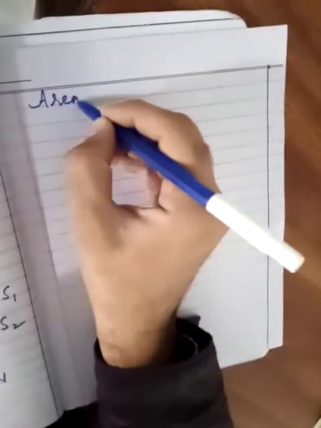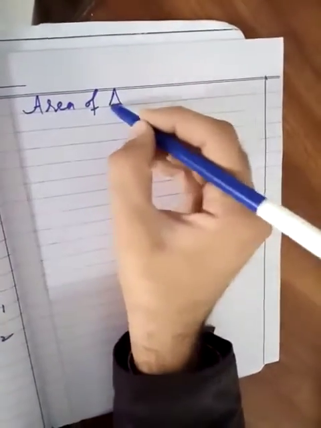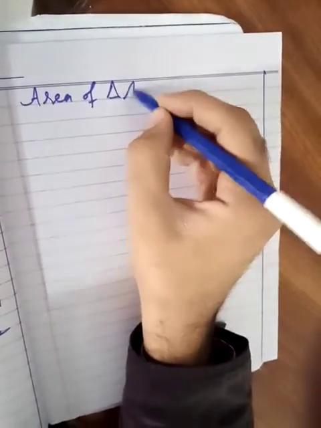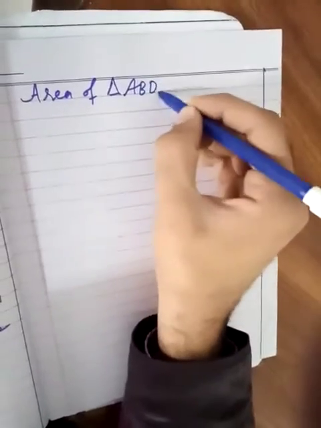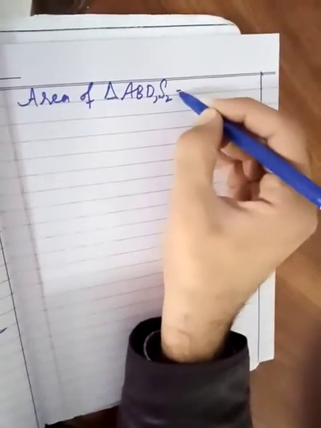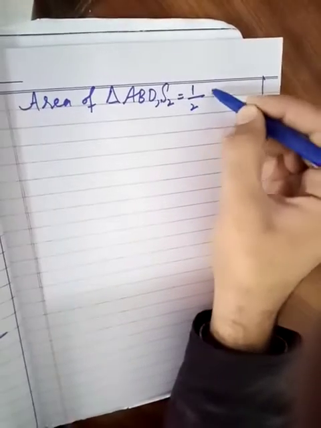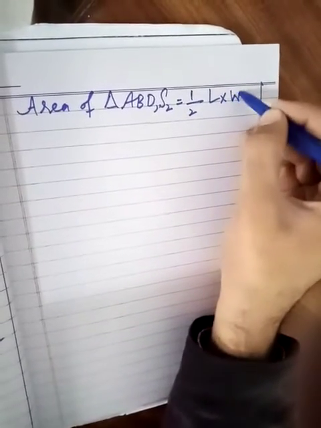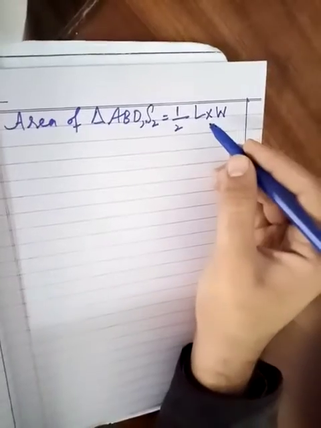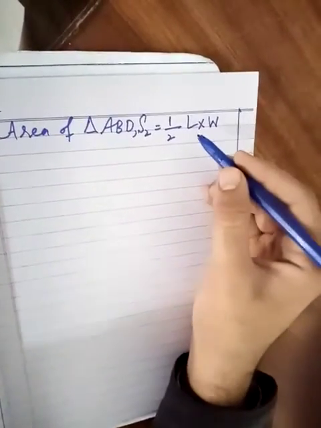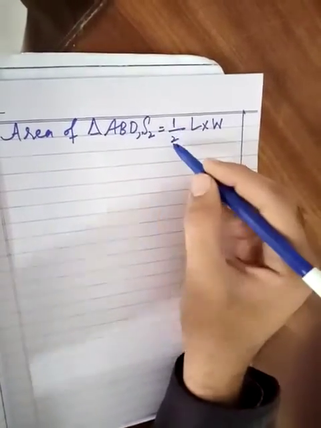Now we have to find the area of the triangle ABD, that represents distance S2, and it will be equal to, the formula to find the area of a triangle is half of length into width, that is half of our rectangle is our triangle. So here we will put 1/2.